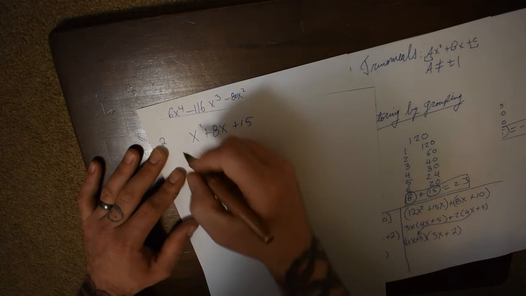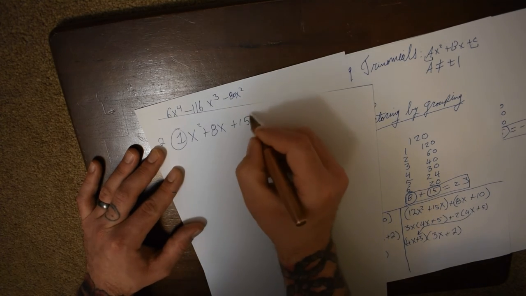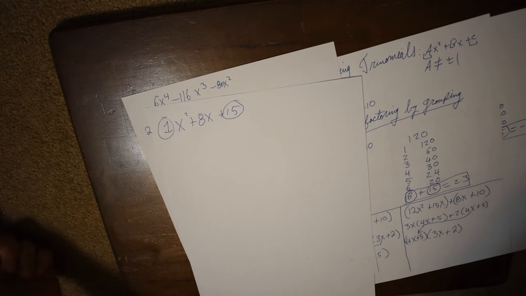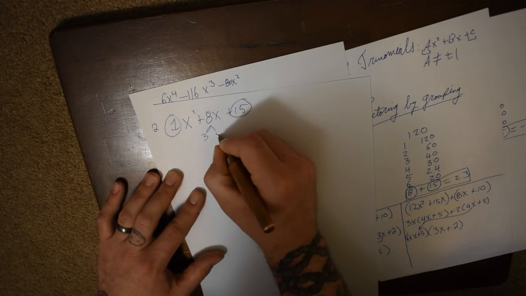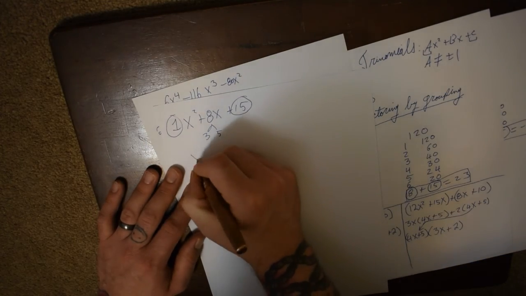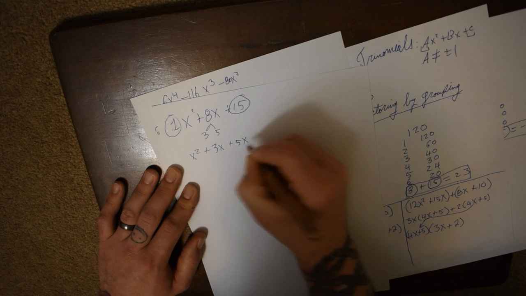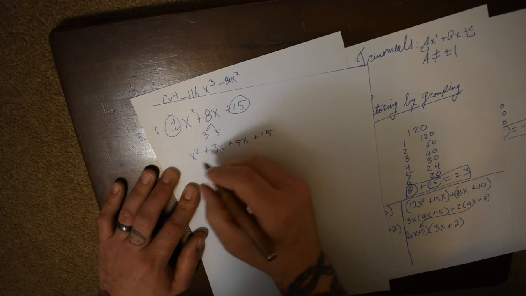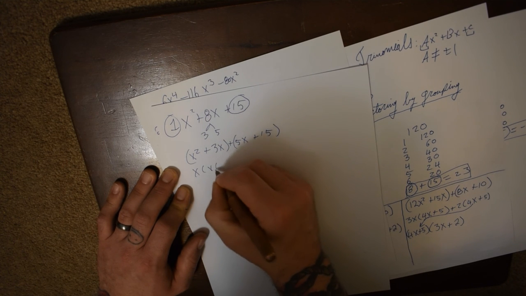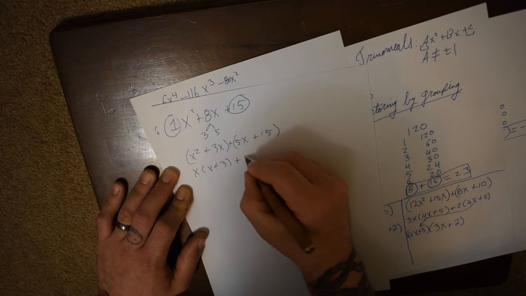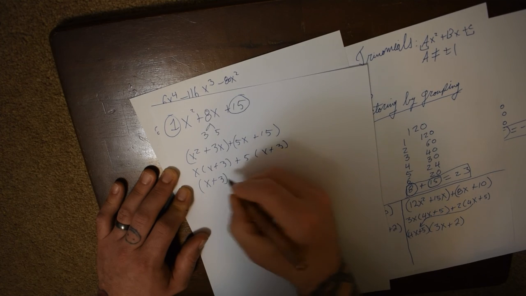Well, x squared is the same as having a 1x squared, and if we multiply the last number and the first number, we get 15, and the factors of 15 that add up to 8 would be 3 and 5. So we could rewrite x squared plus 3x plus 5x plus 15. We'll group these terms. Factor out an x. Factor out a 5. What's common? What's left over?